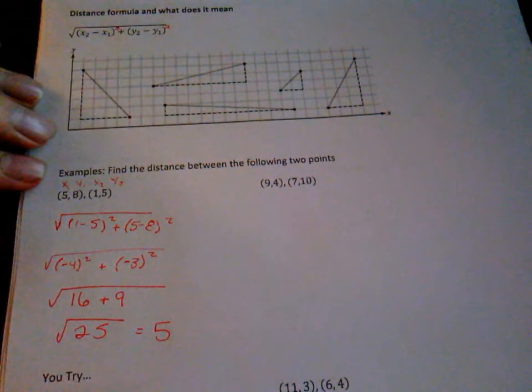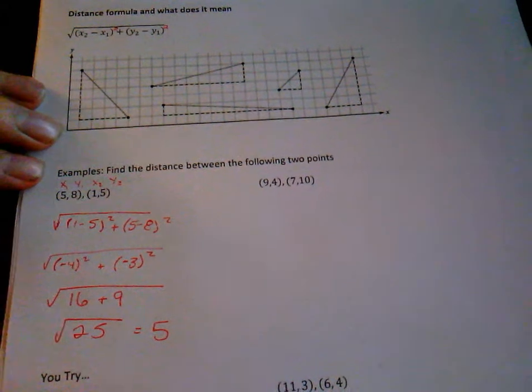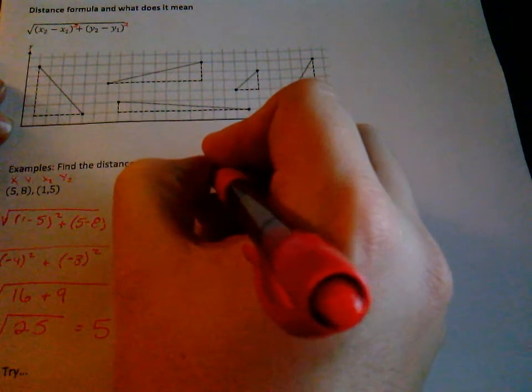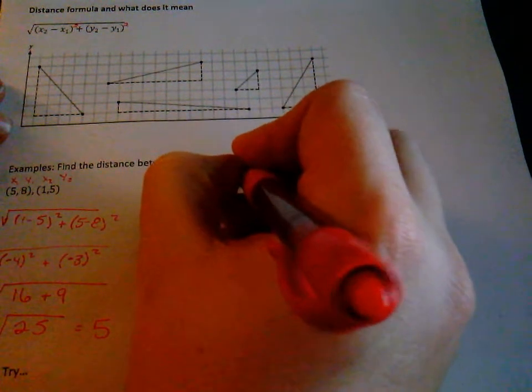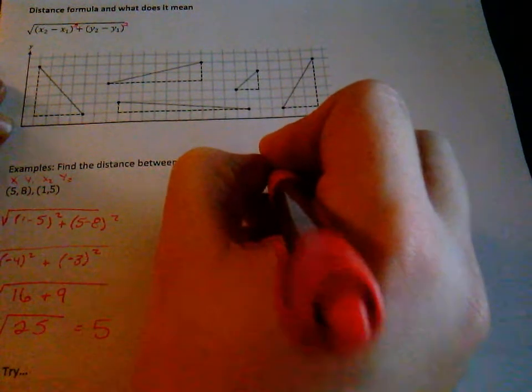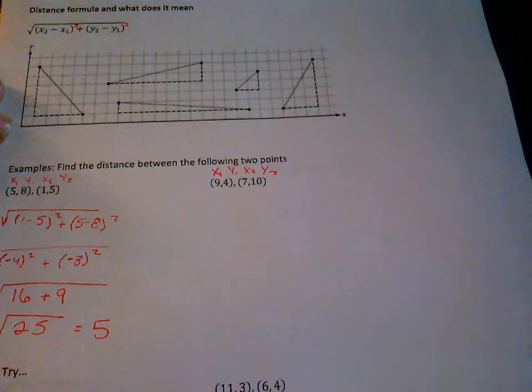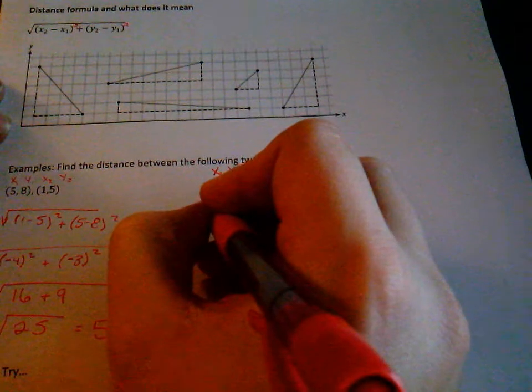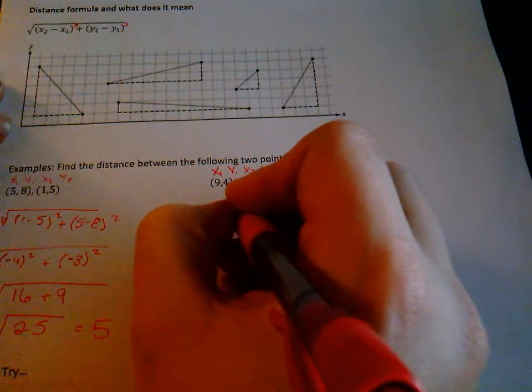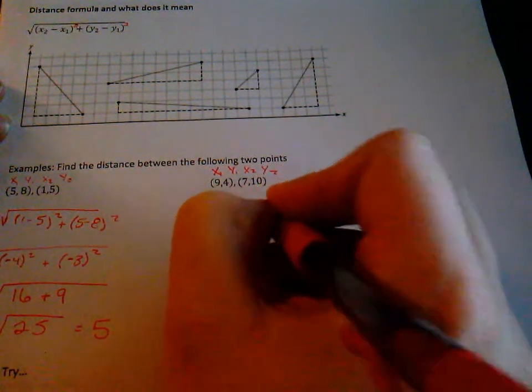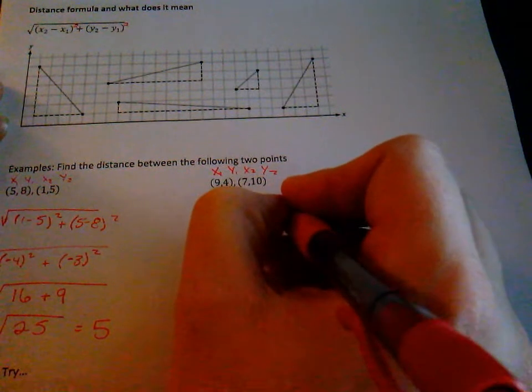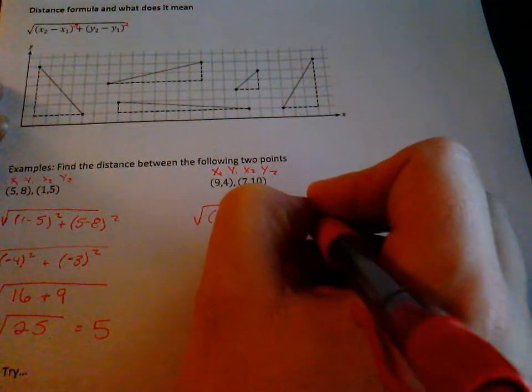Same thing with this next one over here. You're going to go x1, y1, x2, y2. And we're just going to set it up the same exact way. So it's always going to be x2, which is 7, minus x1, which is 4. Square that. Plus y2, which is 10, minus y1, which is 4.